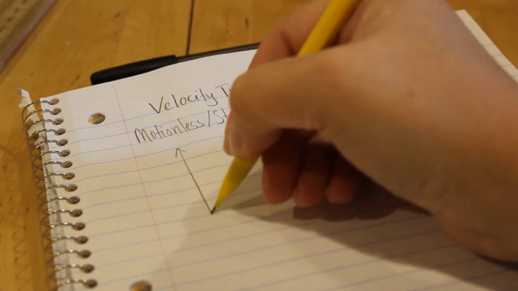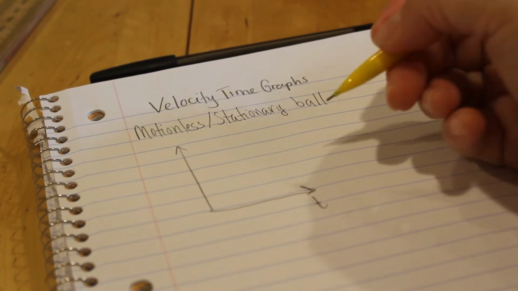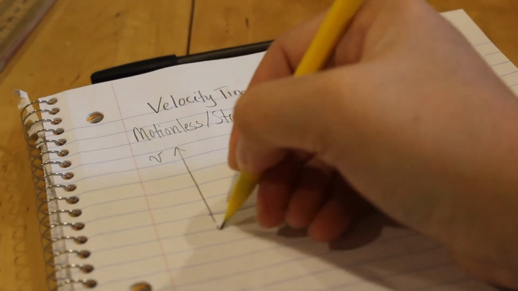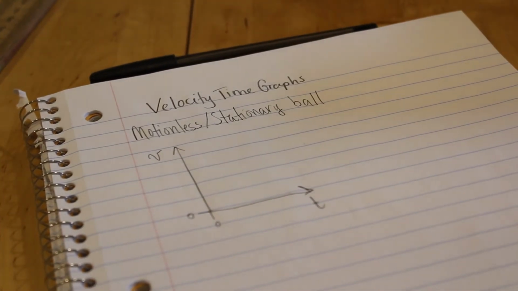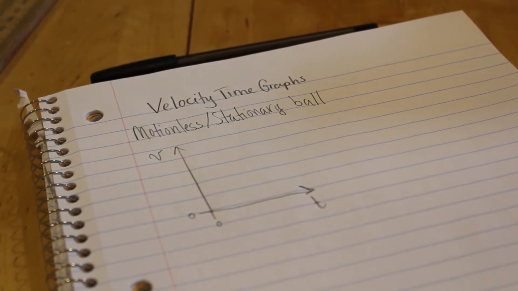So this time we're going to plot time just like we have been on the x, and velocity is going to go on the y, and this is 0 time and this is 0 velocity. And if I look at Janice and she's stationary at the origin, no matter what time I'm looking at, she's always stationary. So what is her velocity? Well, she's not moving, so her velocity is 0. So it's 0, 0, 0, 0, 0.